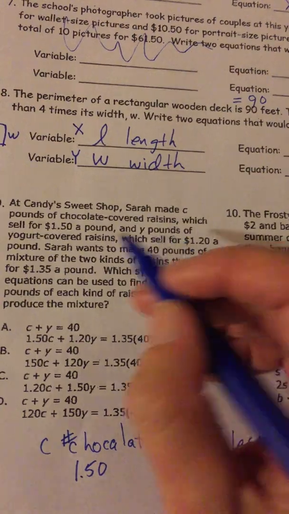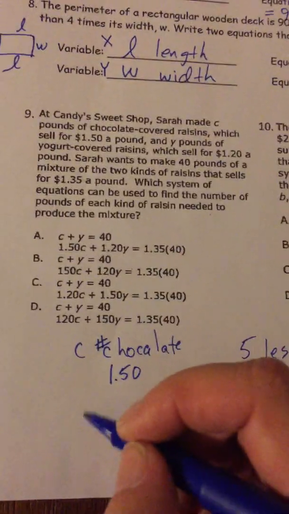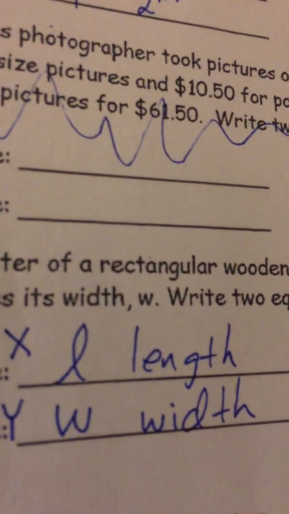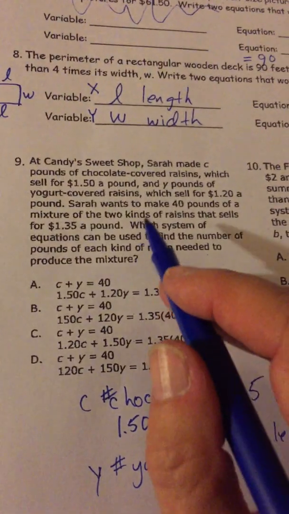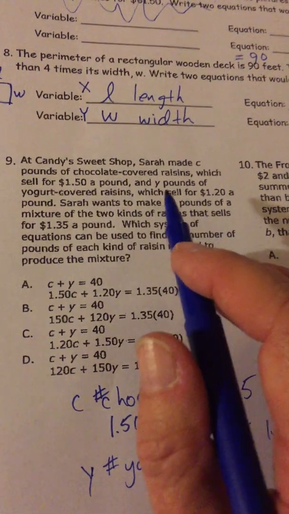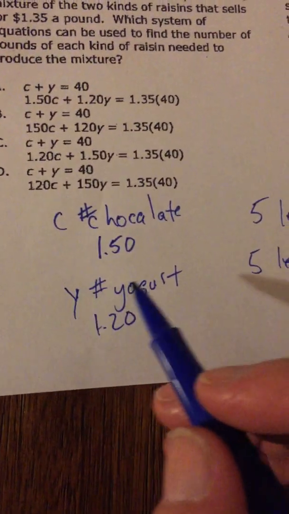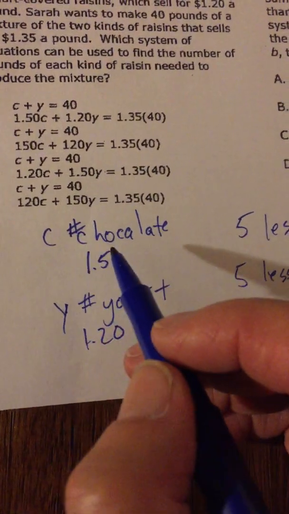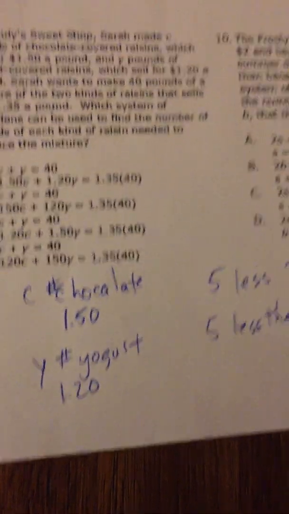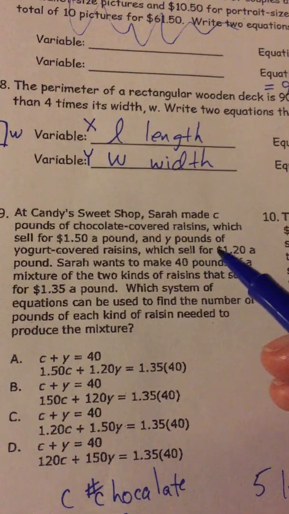The Y is the yogurt-covered raisins. So down here I'm going to say Y is my, oops, I'm going to set this down for just a sec and write yogurt. When I get down to the bottom page, it's hard to hold it and do it. So Y is the pounds of yogurt-covered raisins. And they sell for $1.20. So the $1.20 goes with the Y because they're using Y for the yogurt. All right. So the $1.20 goes with my Y's, and Y is also the pounds of yogurt. The $1.50 goes with the C's, and C is also the pounds of chocolate-covered raisins. So now I know which is which.